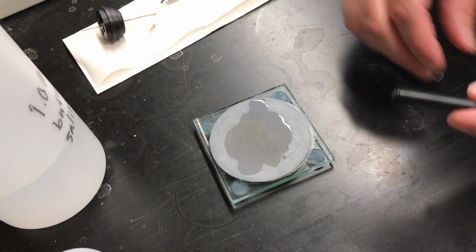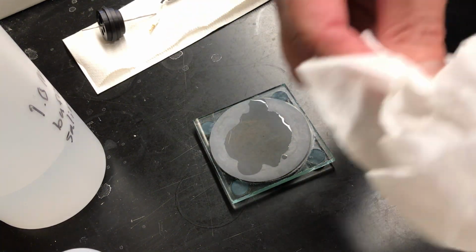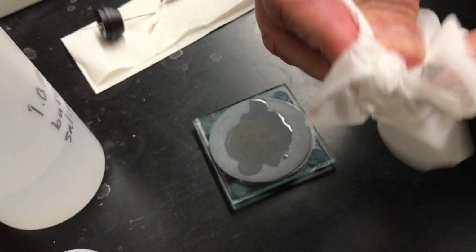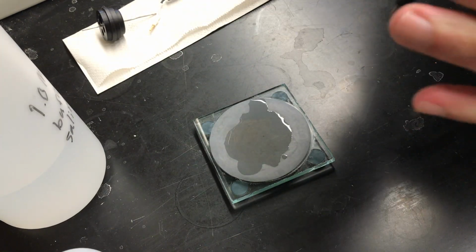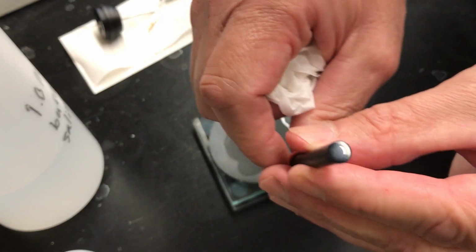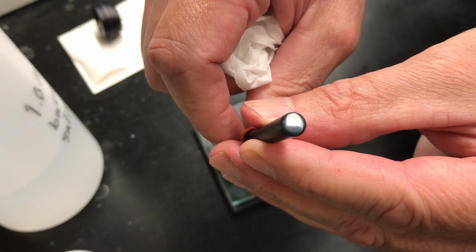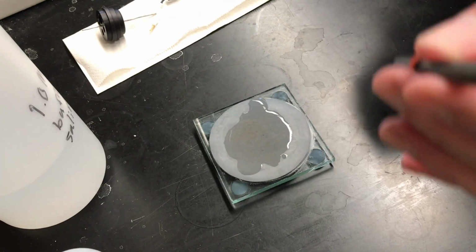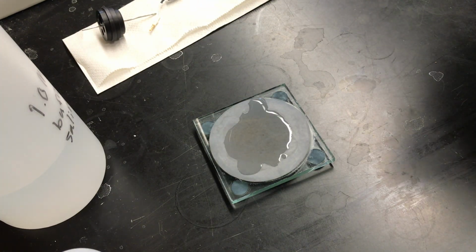Okay, once that's done, I can come back with a Kim wipe and wipe down the surface of the electrode and take a look at it. And it should be mirror polished at this point. You probably can't see it, but it has sort of a mirror polished finish to it. Okay, so I know now that the electrode is clean.